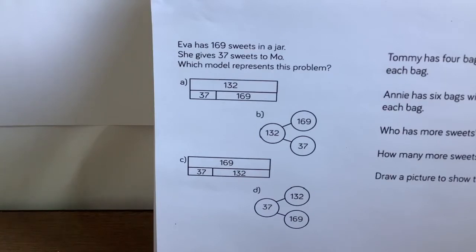Now have a look at A, B, C and D. You've got bar models and part whole models. Look at each of them really carefully. Don't jump in too quickly. Always take your time and have a little look. Think about what they're showing to you or think about what they're saying to you, and then you decide which one best represents it. If you've got someone next to you or near you, can you tell them?